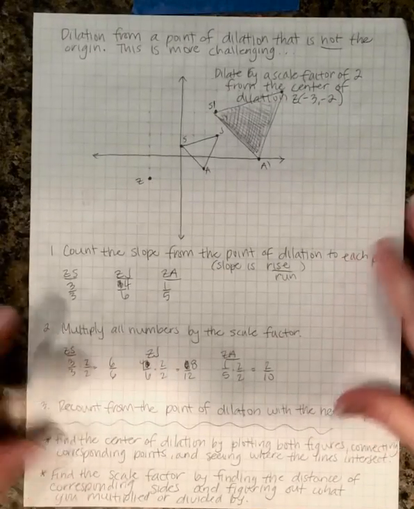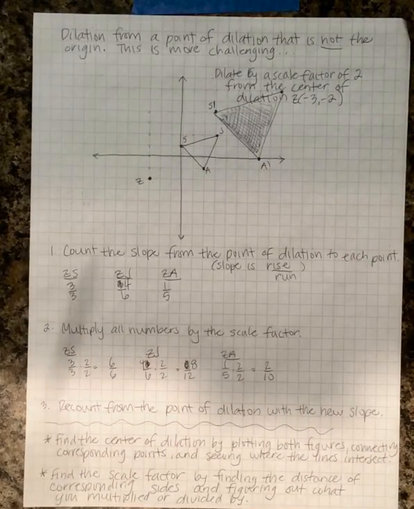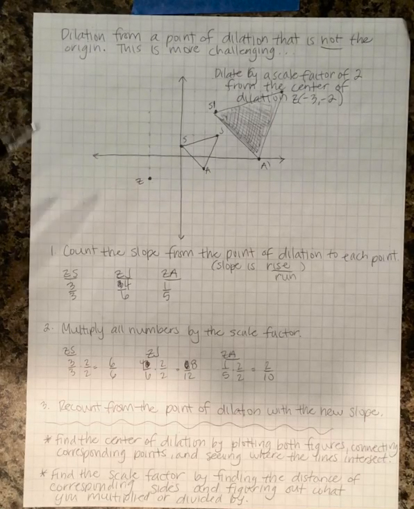What's a little bit more complicated is dilating from a point that is not the origin. This is a lot more challenging. And again, I don't think you're really going to have to do a lot of these as much as you're going to have to recognize them. And since we don't know what's going on with the state test, you might not ever need it at all, but at least here it is.